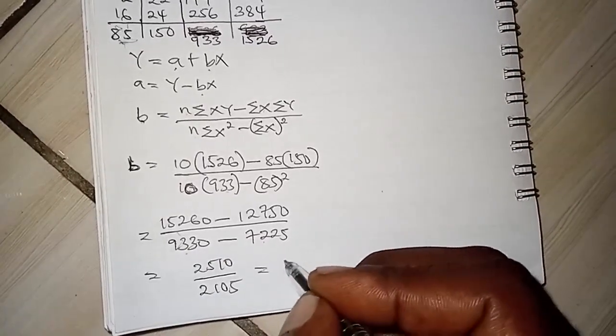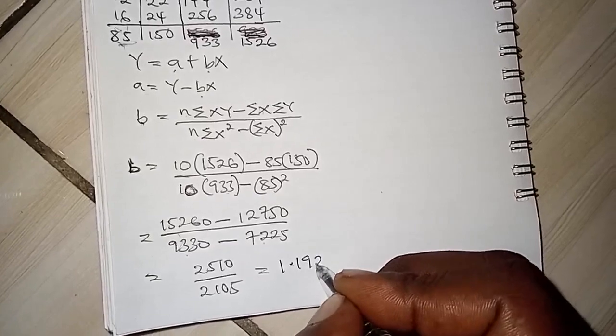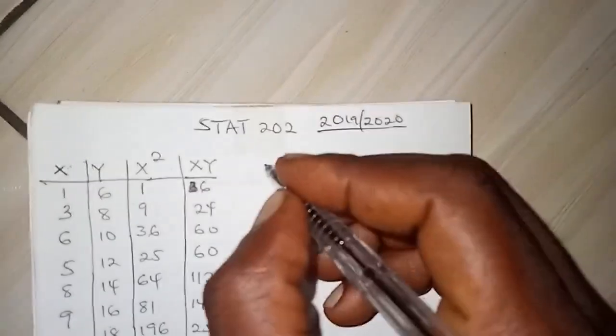And if we divide that, we're going to have approximately 1.1924, to 4 decimal places.